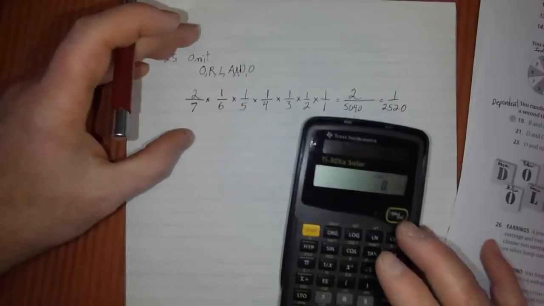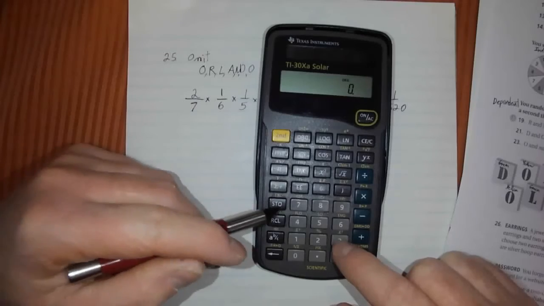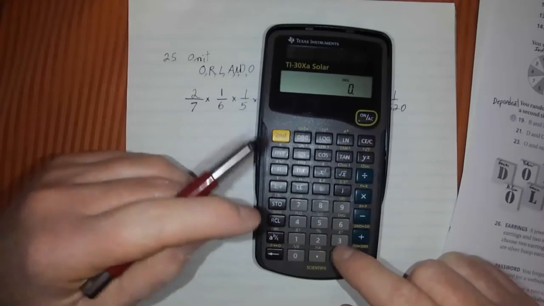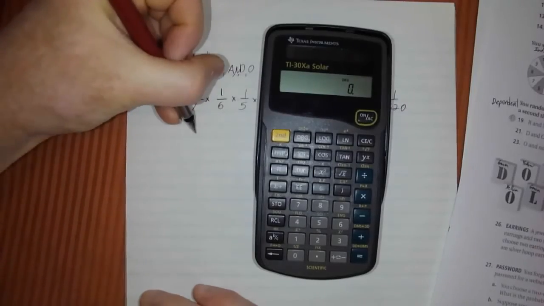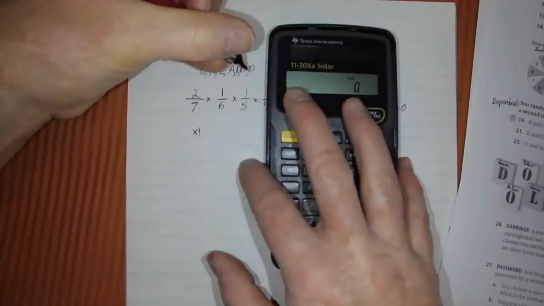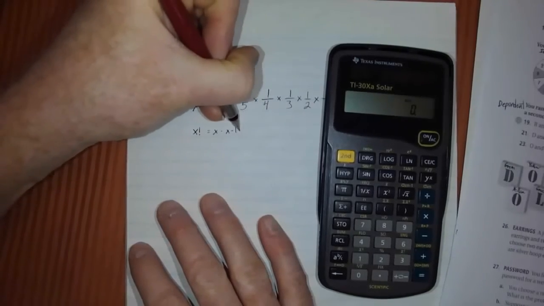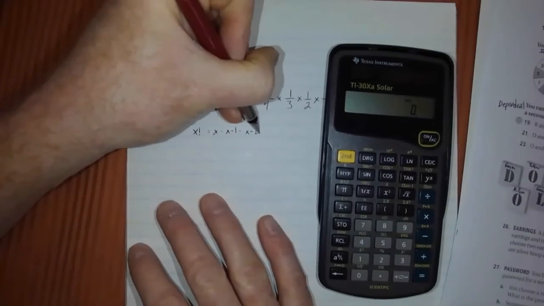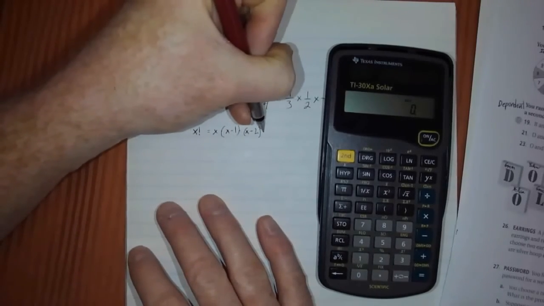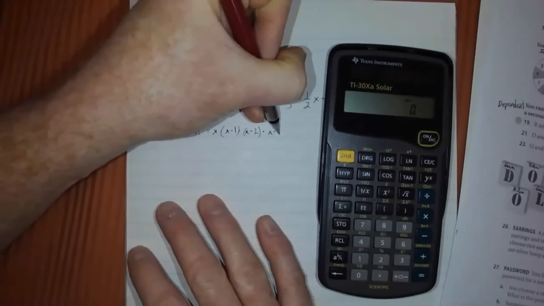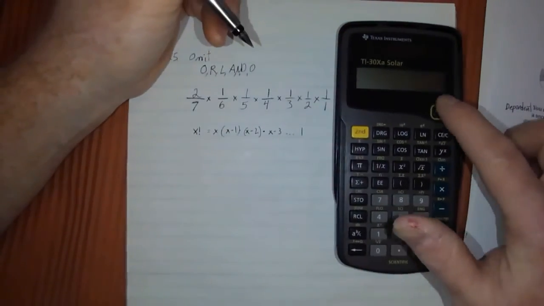Okay, 7 times 6 times 5 times 4 times 3 times 2 times 1 is an arduous task to enter, especially if you're working in larger numbers. So there is a function called a factorial. And here it's x exclamation point. So whenever you see an exclamation point in math, it's telling you that you are doing x times x minus 1 times x minus 2 times x minus 3 until you get to 1.